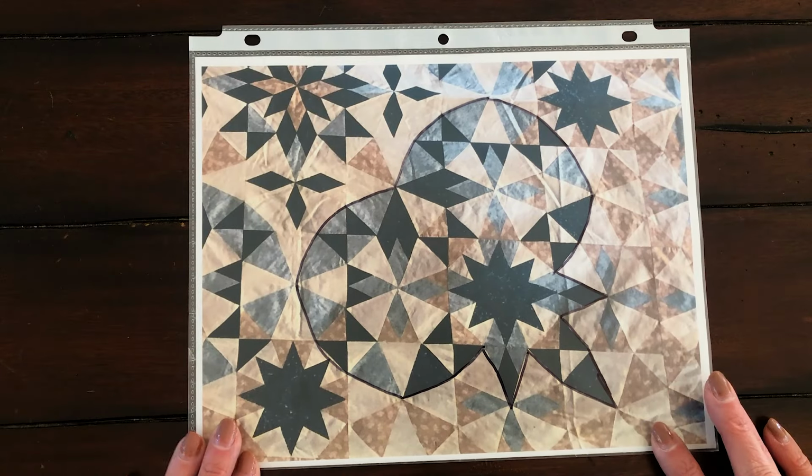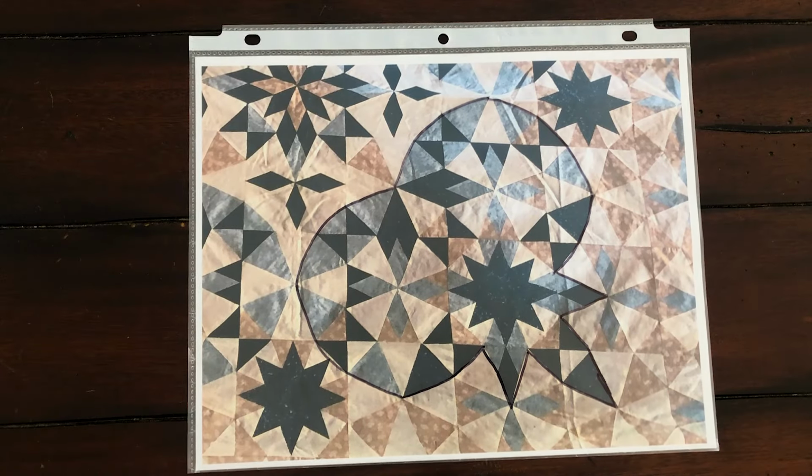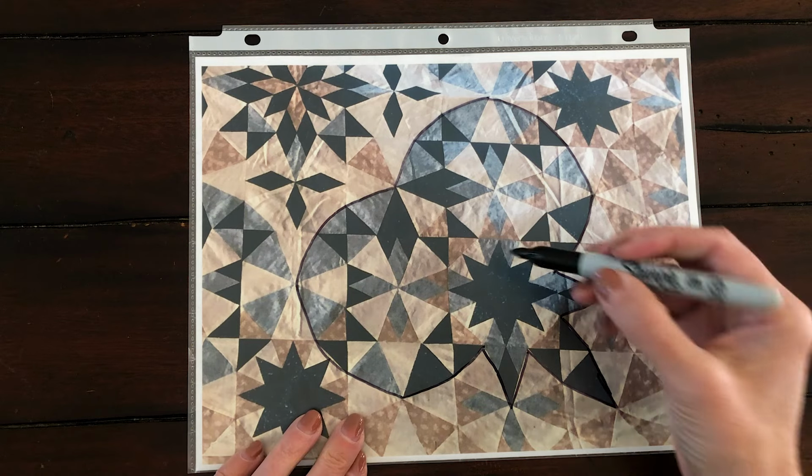Okay, so I'm going to just do a brief outline. We're not going to really focus too much on all of the stitch in the ditch. But you will notice that I'm going to repeat a lot of patterns that we've used in the previous sections. So the first one I'm going to do is outline my star.